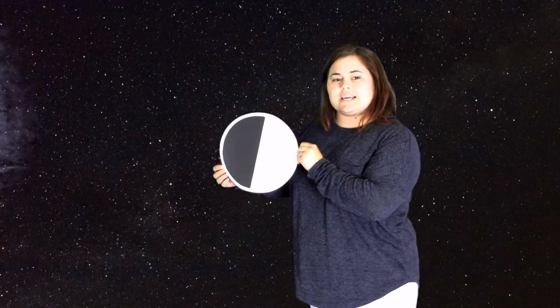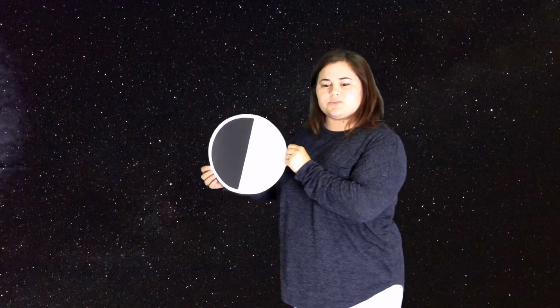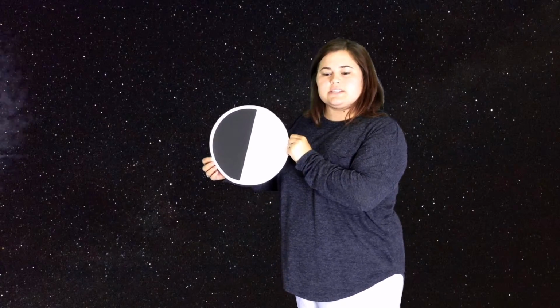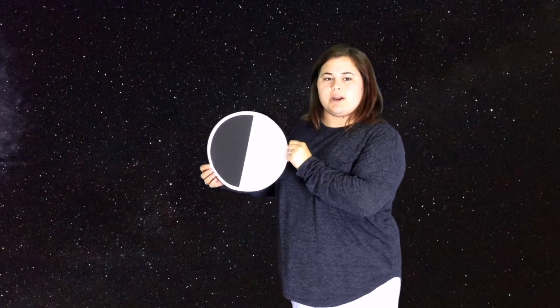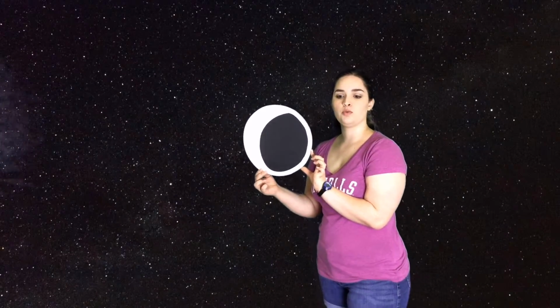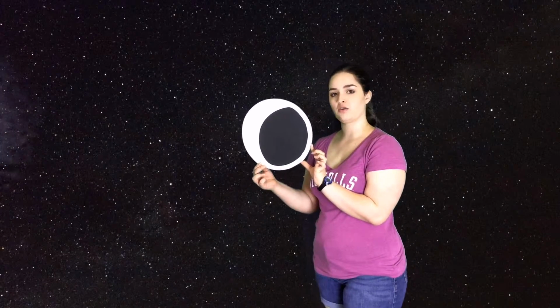The second phase is a waxing crescent. This is when the moon is less than half illuminated. Waxing means growing in illumination. The next phase is the first quarter moon. This is when the moon is half illuminated and the sun and moon make a 90-degree angle compared to Earth. The waxing gibbous phase is when the moon is more than half illuminated, but not quite a full moon yet.